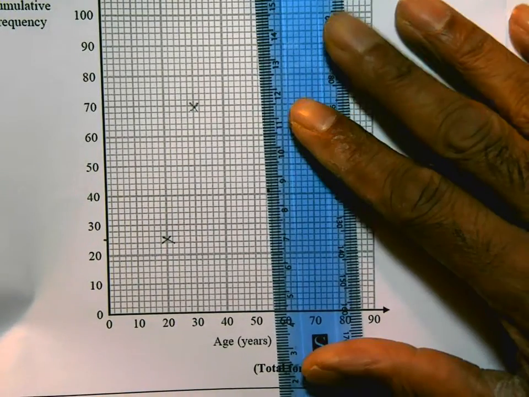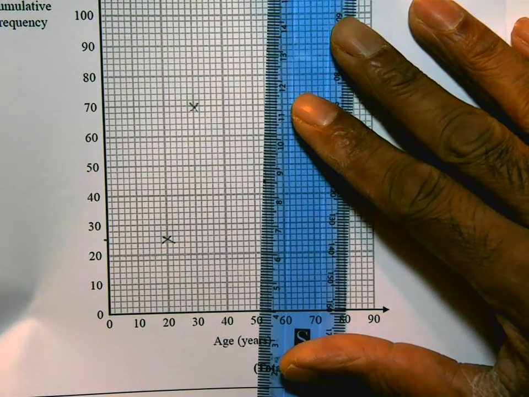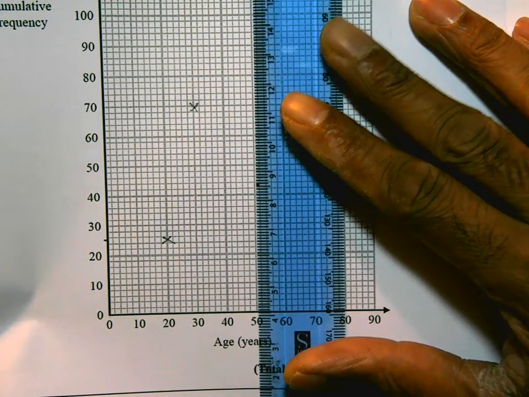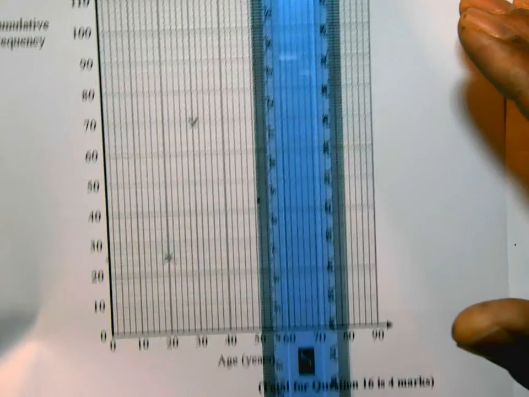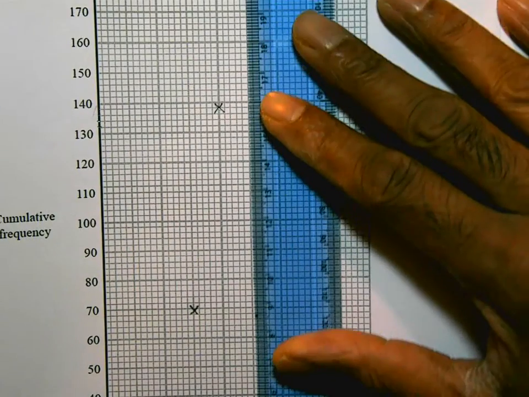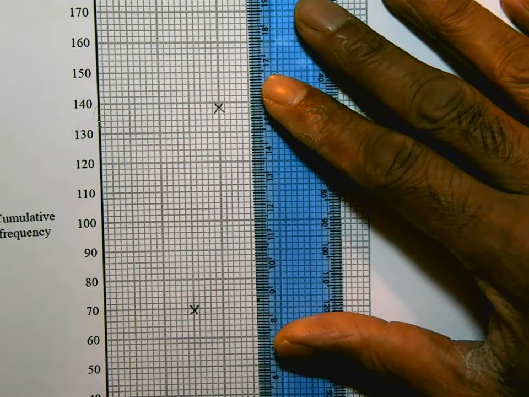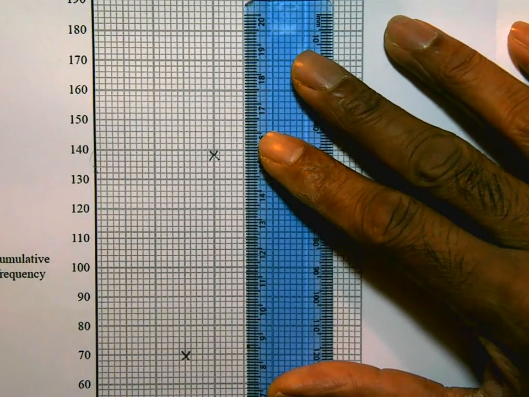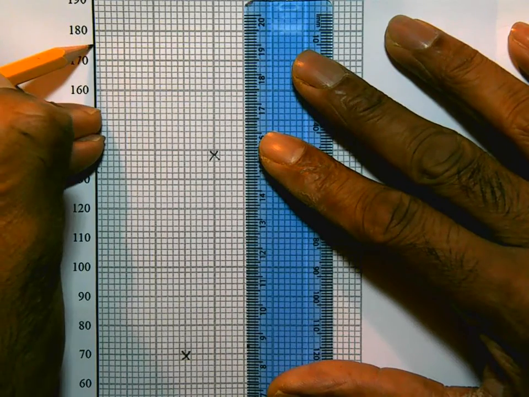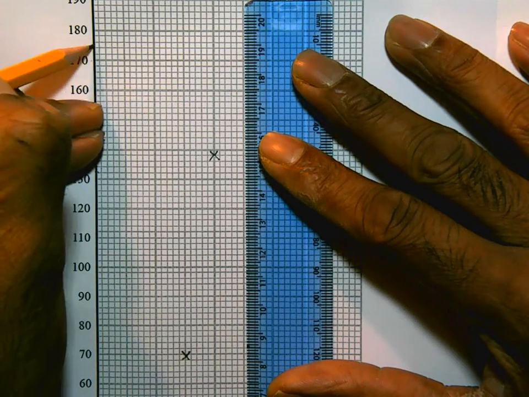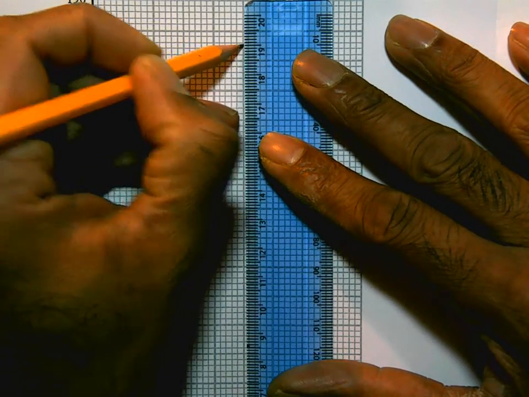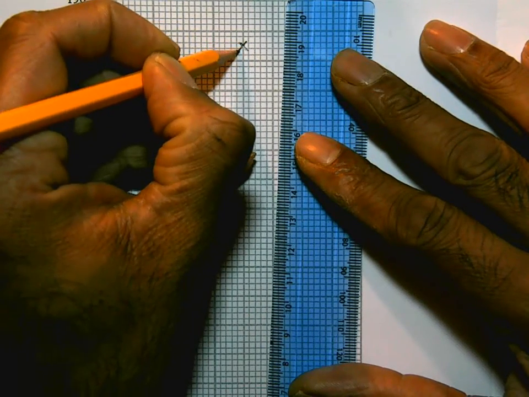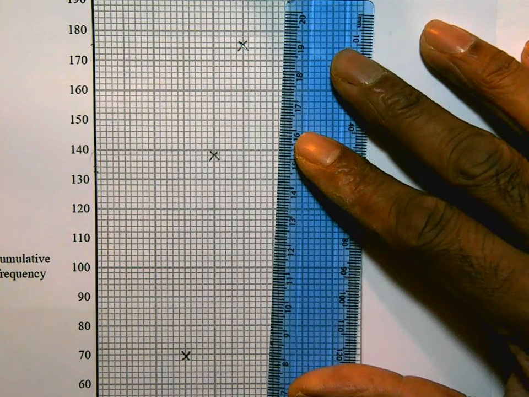Then it says from 50, so I'm going to put my ruler there, line it up, and the cumulative frequency for 50 is 175. So I'm going to go up to 175. 175 is halfway between 170 and 180, so work my way across, and there's that point, across there.